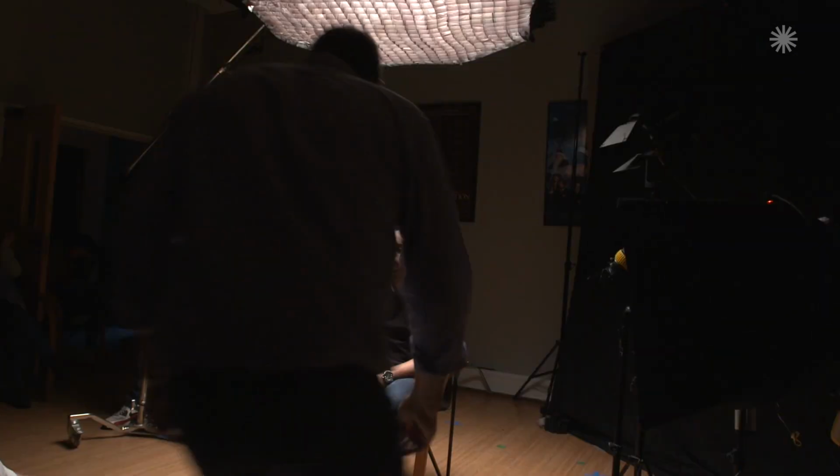So back on with the top light again. Okay, and now let's try direct Dedo for an eye light. Okay, and then dim it down even more. So that's our eye light. Let's save the top light. So this is now a hard Dedo as an eye light.